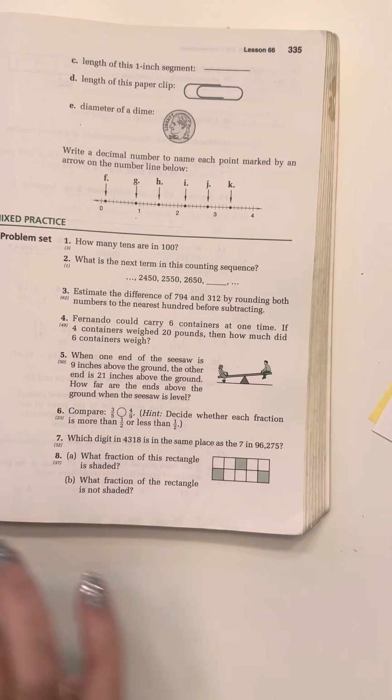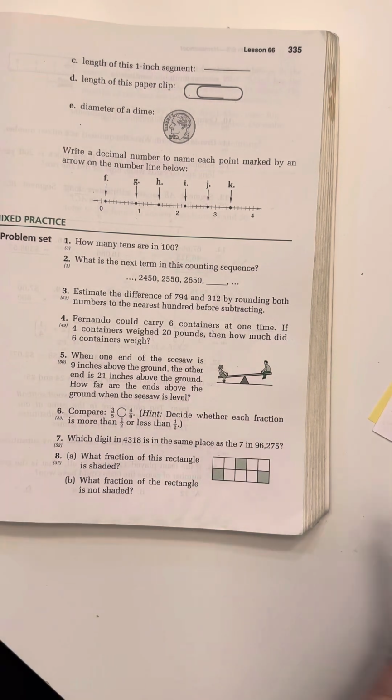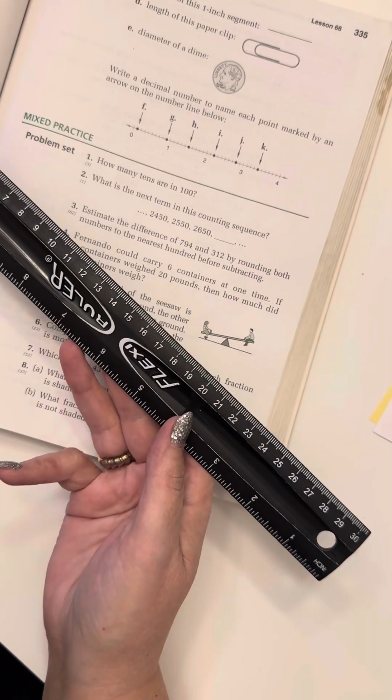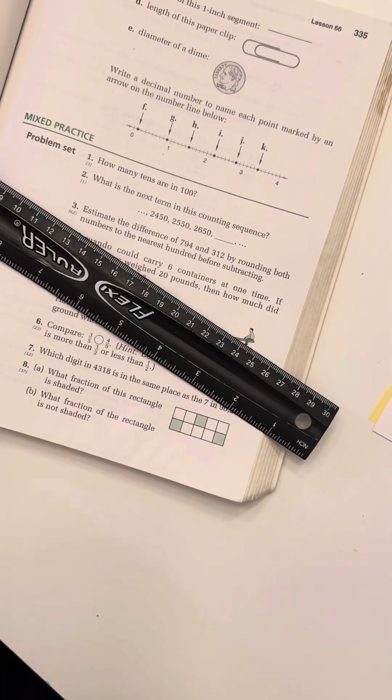All right, that is lesson 66. Like I said, be sure you have your ruler to be able to do it well. And I'll be back with a video for lesson 67 soon.